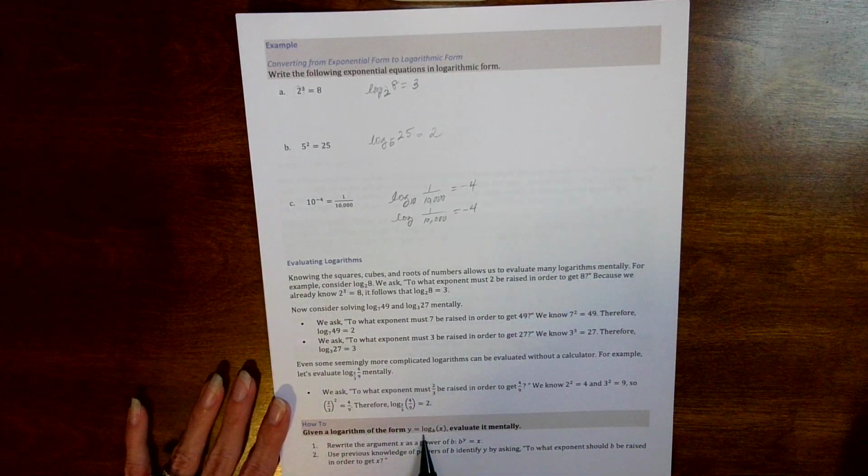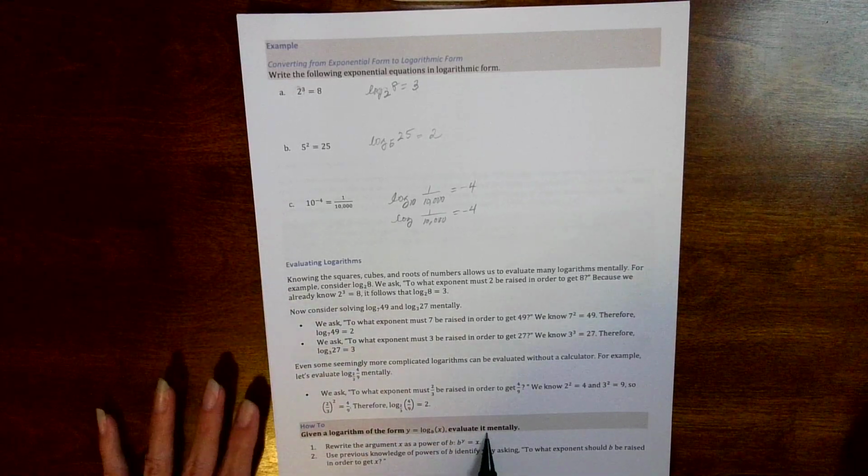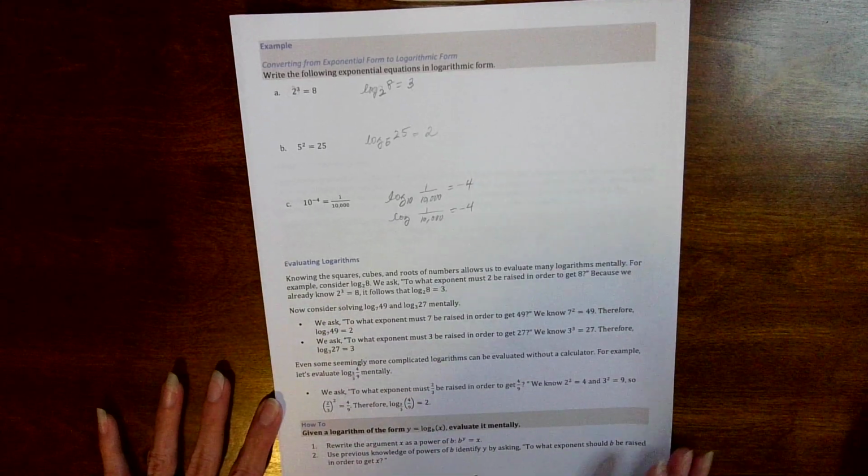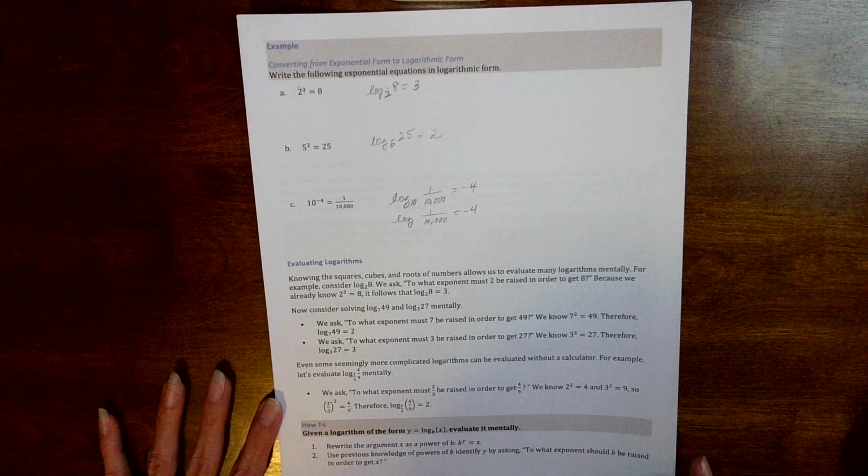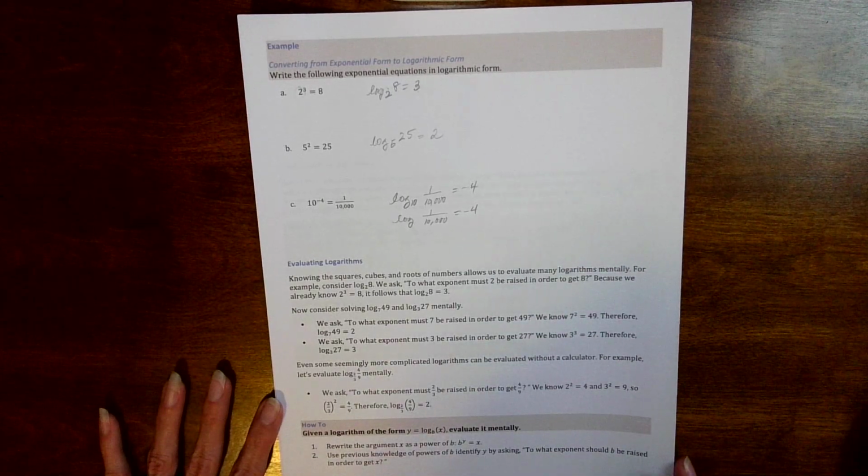Given a logarithm of the form y equals log base b of x, evaluate it mentally. Rewrite the argument as a power of b, and then use previous knowledge of powers of b to identify y by asking to what exponent should b be raised in order to get x.